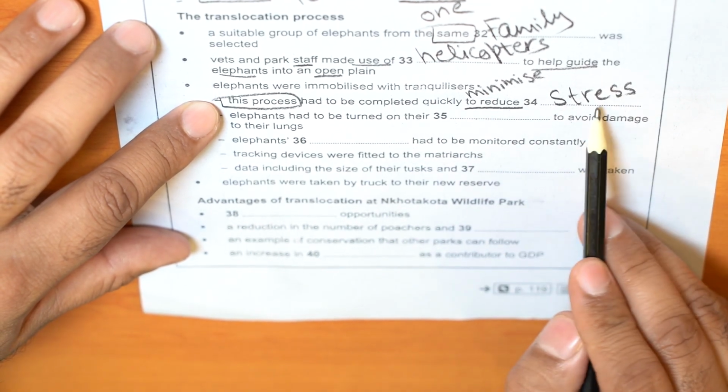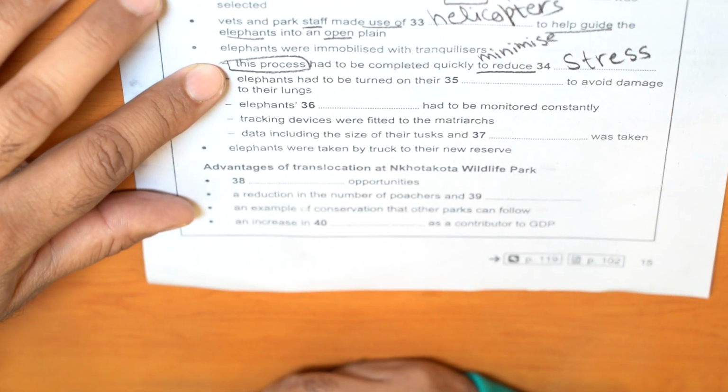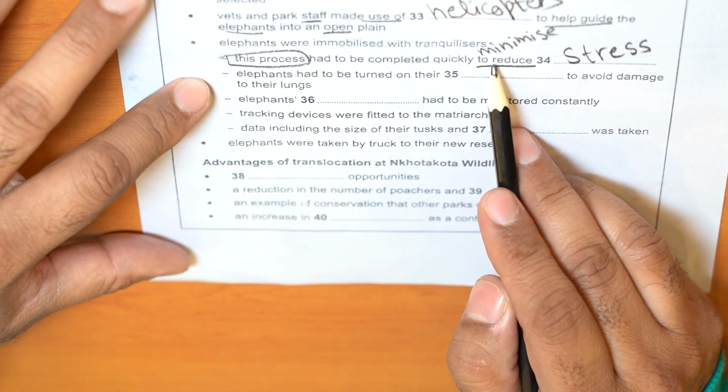So minimize, and correct answer is stress. Okay. All right. Minimize means reduce.